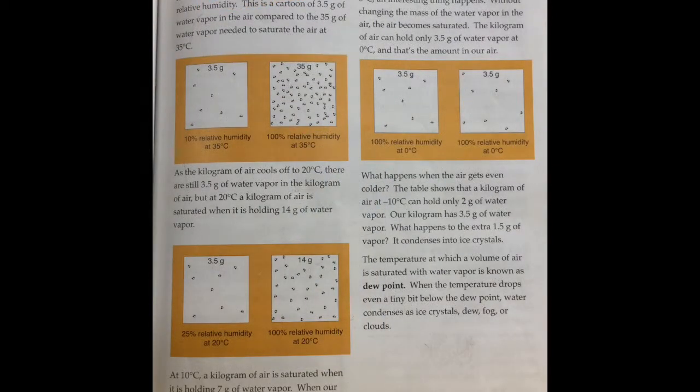Page 35, dew point. Picture the kilogram of warm 35 degrees Celsius air holding 3.5 grams of water vapor. That's 10% relative humidity. This is a cartoon of 3.5 grams of water vapor in the air compared to the 35 grams of water vapor needed to saturate the air at 35 degrees Celsius. So looking at that first diagram, on the left-hand side, you see the same volume here between both pictures, both squares. On the left-hand side, you see just a few air molecules of water vapor floating around within that volume of air. Therefore, it is 10% relative humidity at that temperature.